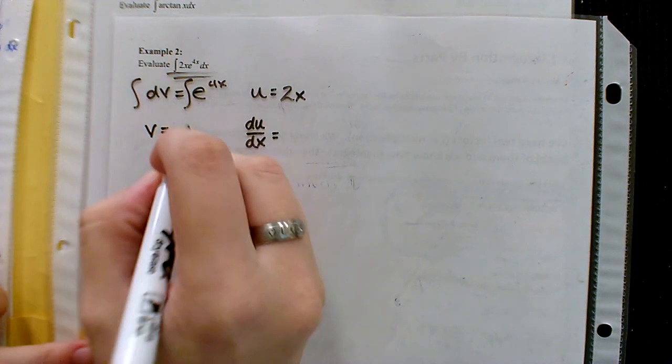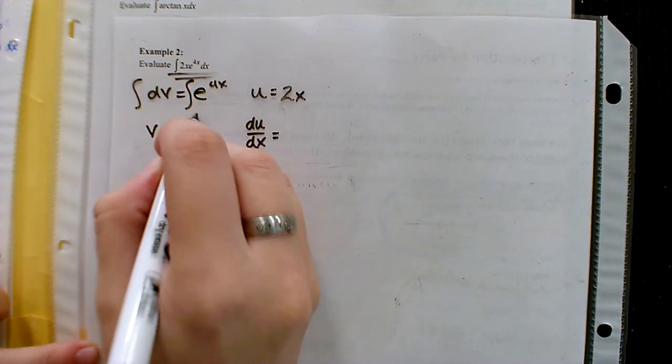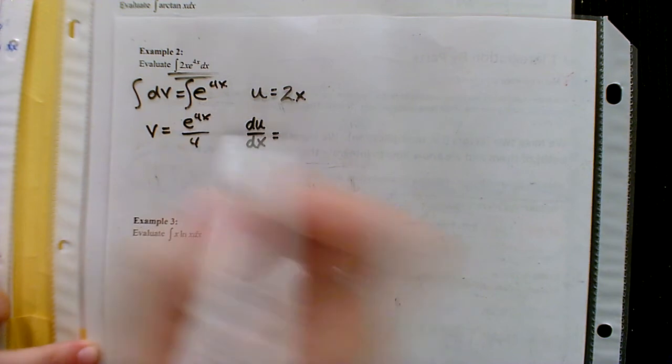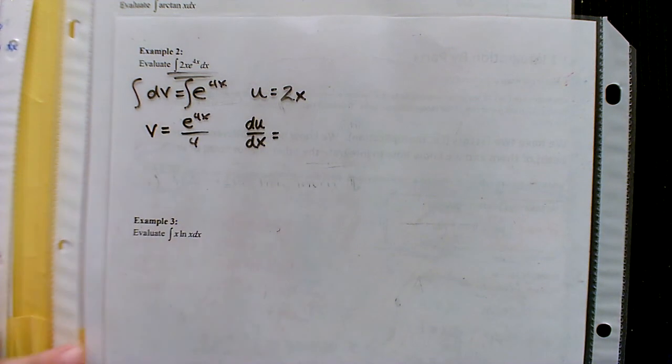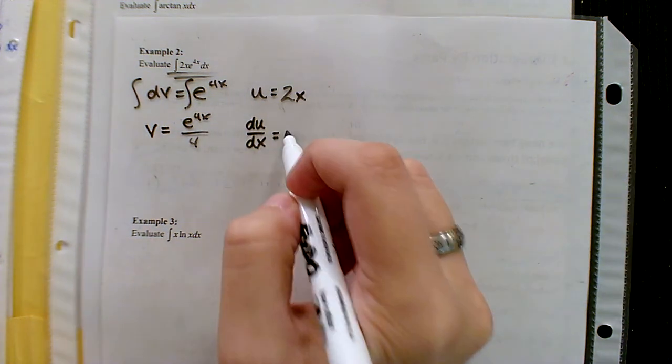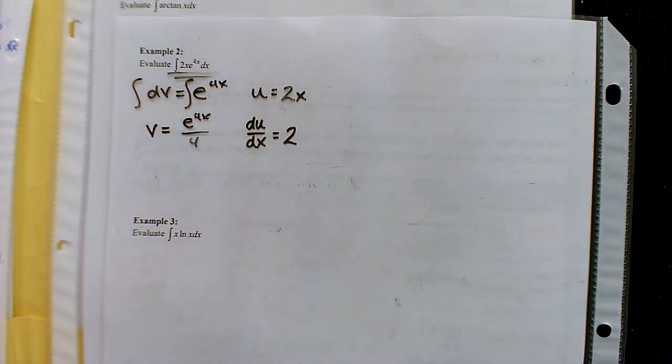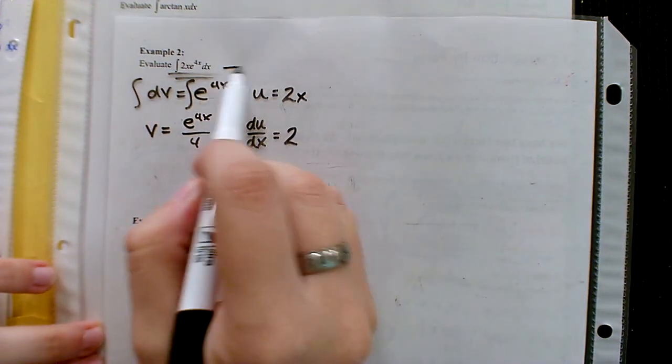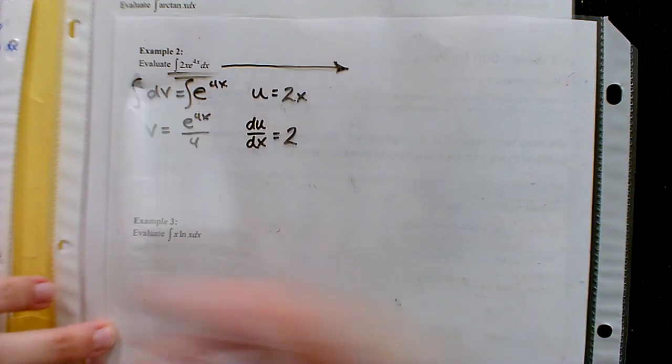Yeah. E to the 4x over 4. Yep. Maybe you want to write that as a 1/4 coefficient out front. That would work as well. Either one works well for that. And if you then take the derivative of 2x, we'd just be left with 2. Okay, so we have all of the 4 parts necessary.